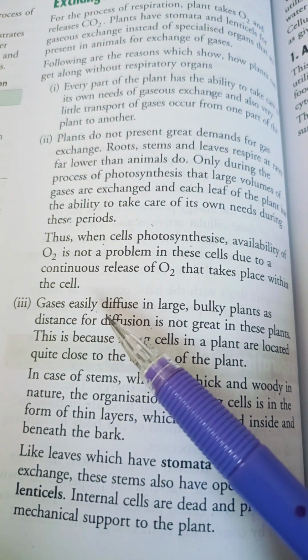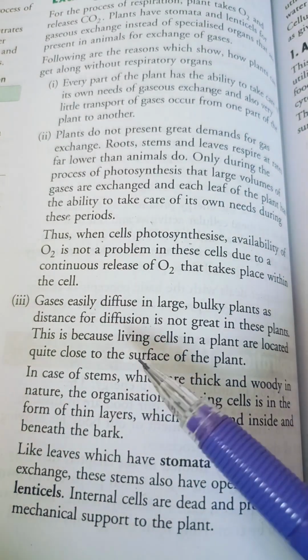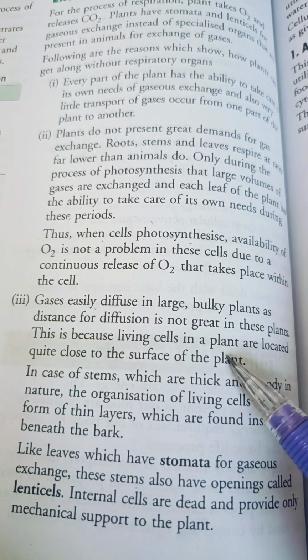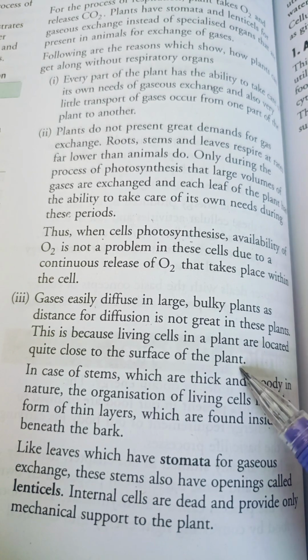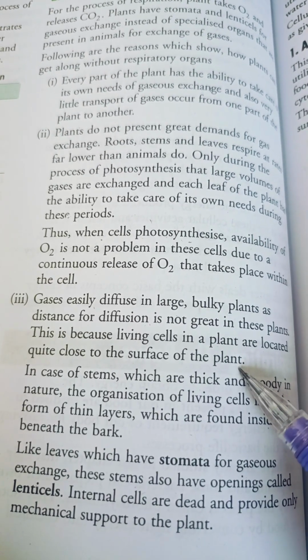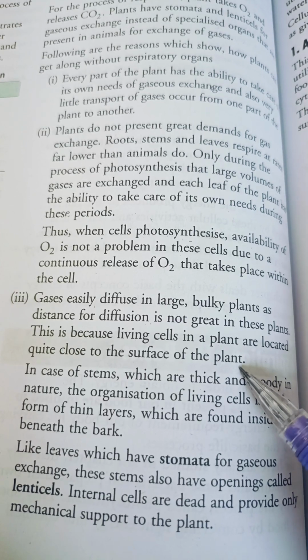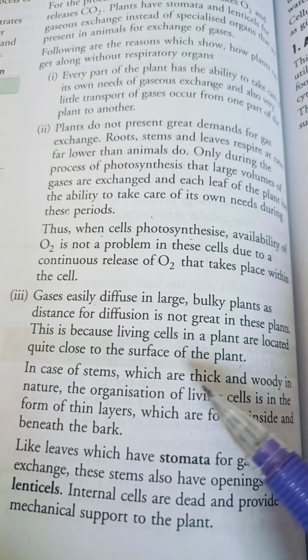That means a large amount of gas is diffused in and out. This is because living cells in a plant are located quite close to the surface of the plant. Why? Because the cells which respire are on leaves, and leaves are on the surface of the plant.